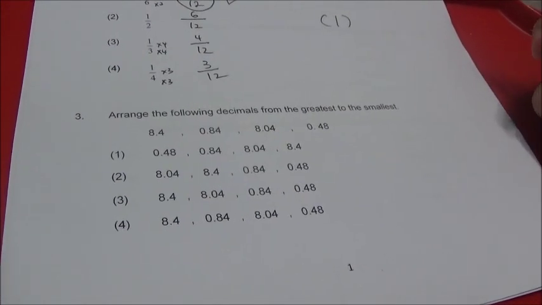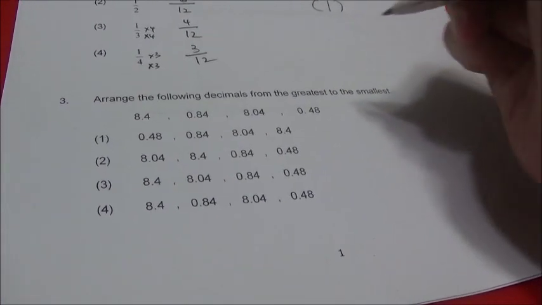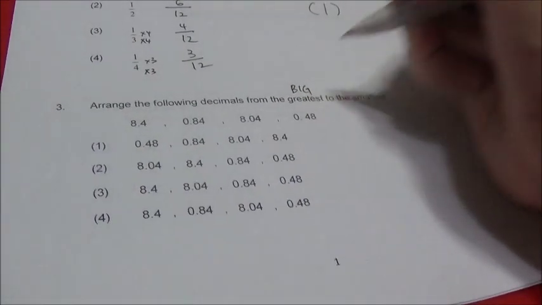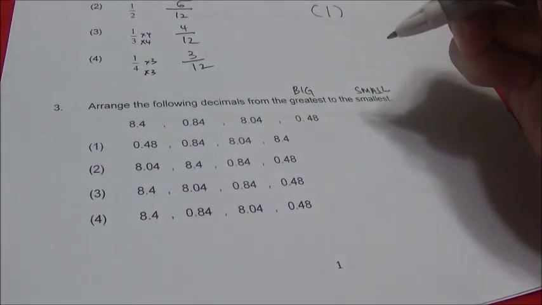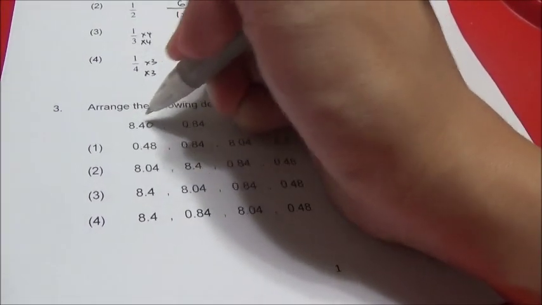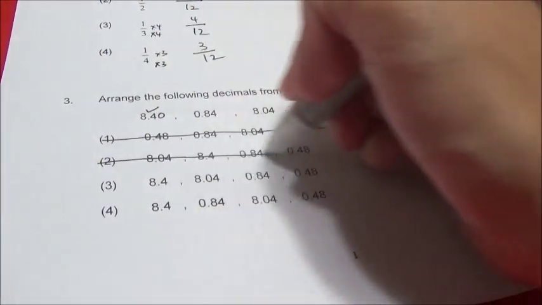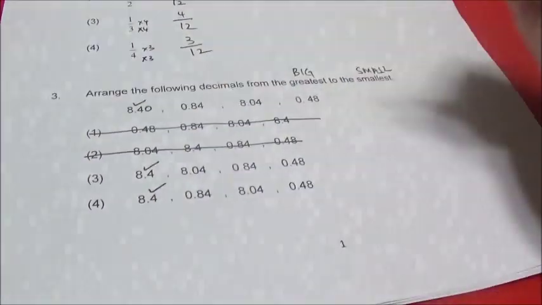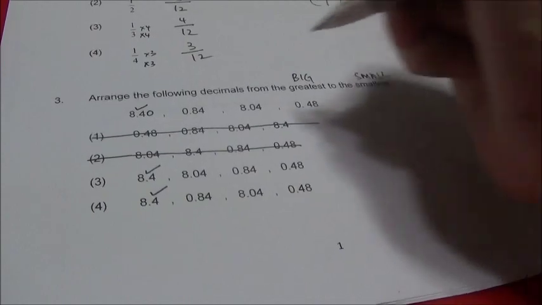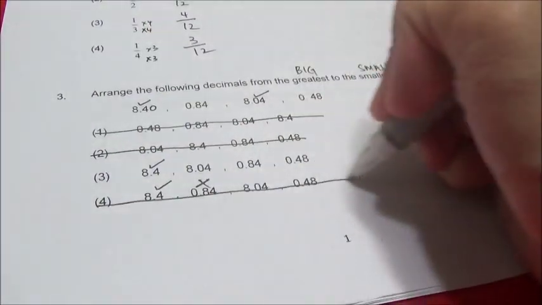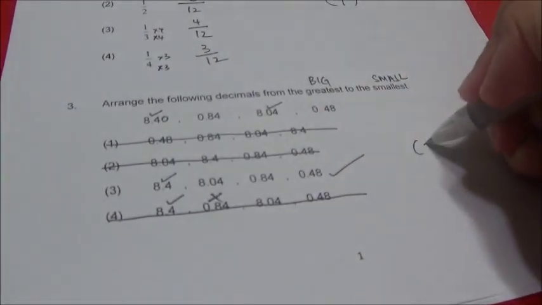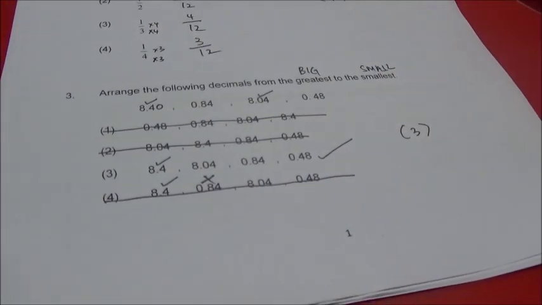Arrange the following decimals from the greatest to the smallest. So this is from the big to small. Okay, among here you notice that 8.40 is the greatest. So you cancel the first option, you cancel the second option. You look at the next bigger number, which will be 8.04. This is wrong already. Cancel out. So your final answer is 3. Option 3.